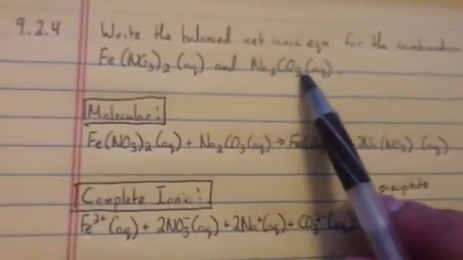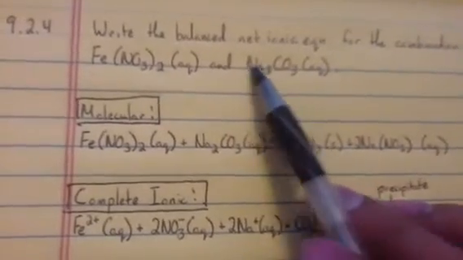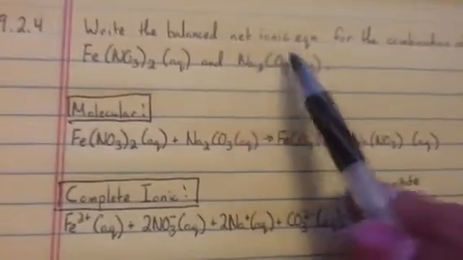Likewise, here's our polyatomic anion, and here is our cation. These are both attracted to one another, with either a +2 or a -2 charge. So let's take a look at this.